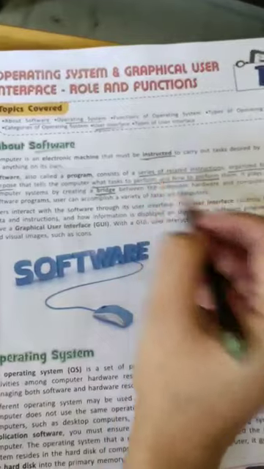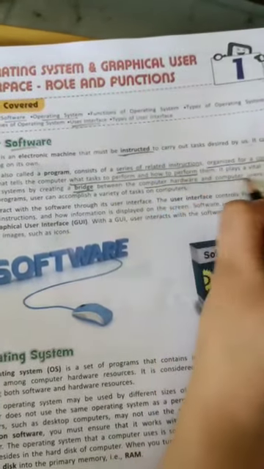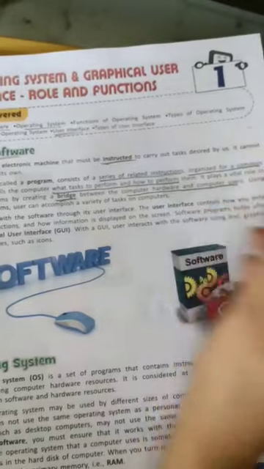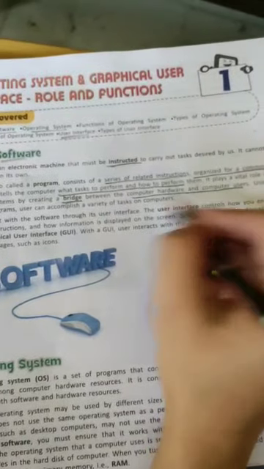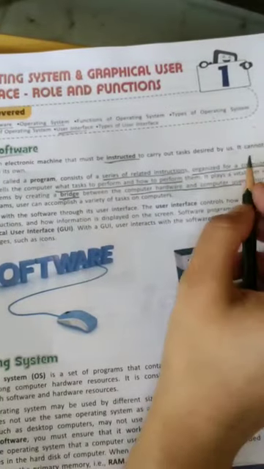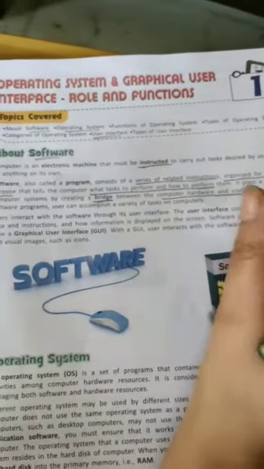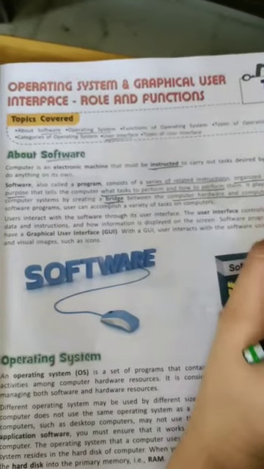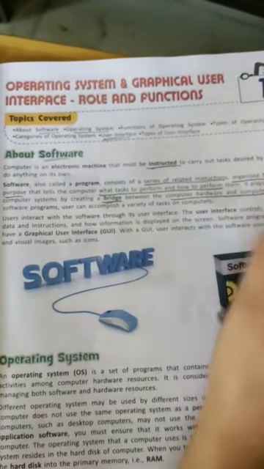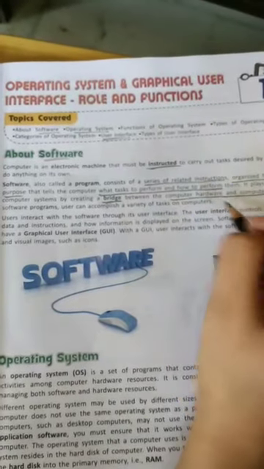What software is mostly doing? It creating a bridge between computer hardware and computer user. And how it create a bridge between computer hardware and a computer user? See, user is entering data or entering set of instruction through software or through set of program instruction. And that set of instruction is called software, or that set of instruction is called program.